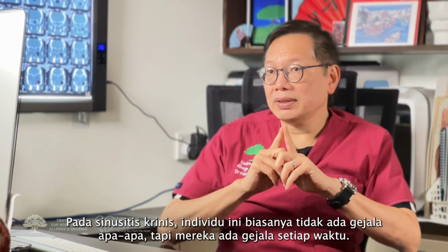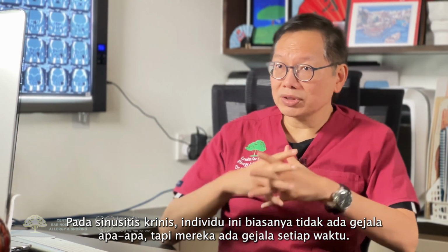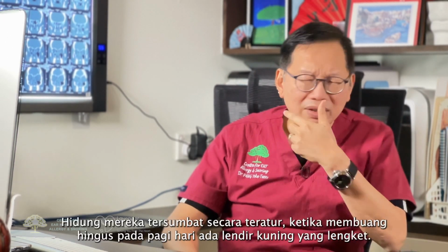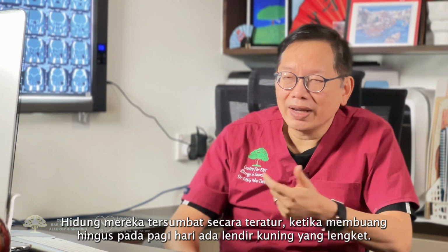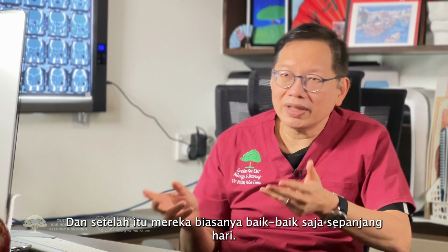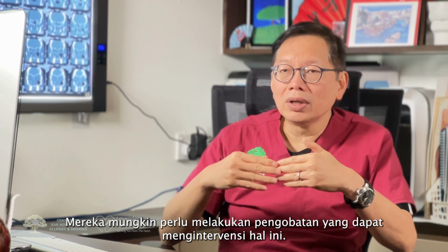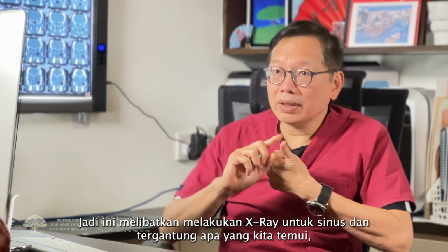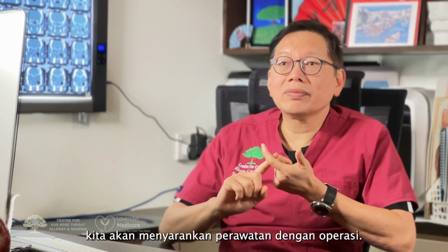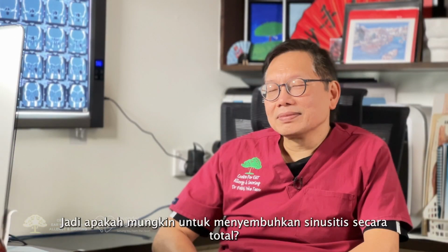In chronic sinusitis, these individuals usually are not so symptomatic, but they have symptoms all the time. They wake up with some phlegm in the morning, they have a blocked nose that is regularly there, they blow their nose in the morning and it's thick yellow stuff, then after that they seem to be quite well for the rest of the day, only to have this repeated on a daily basis. We may need to look at a more interventional kind of treatment. This will include doing scans of the sinuses, and depending on what we find, we may recommend some form of surgical intervention. So is it possible to totally cure sinusitis?